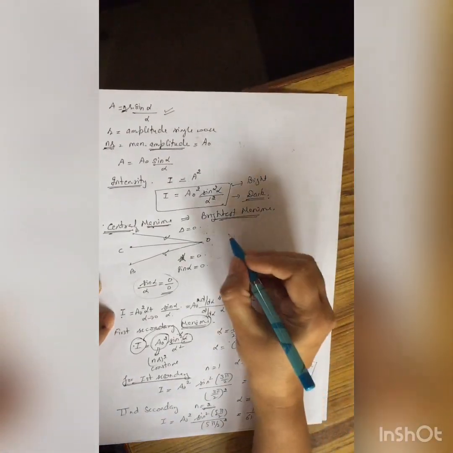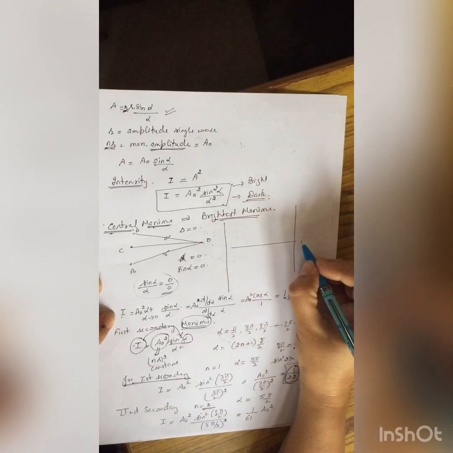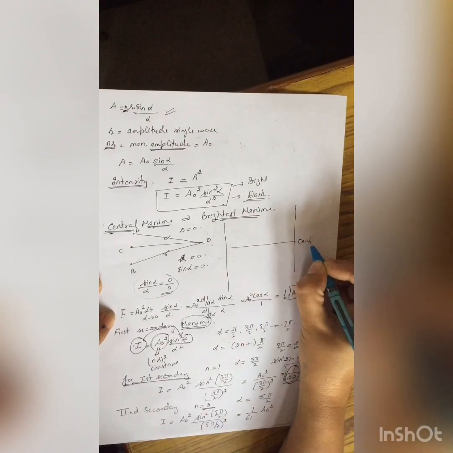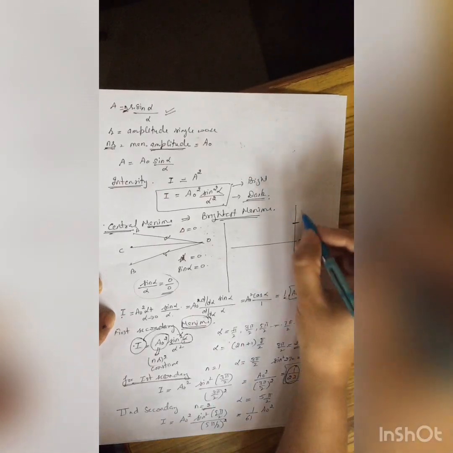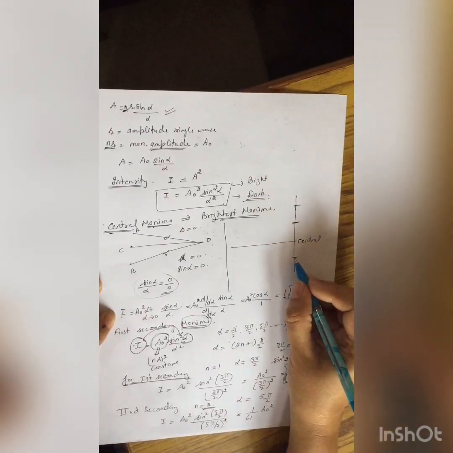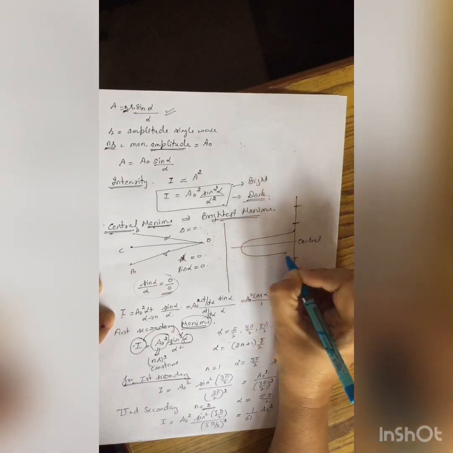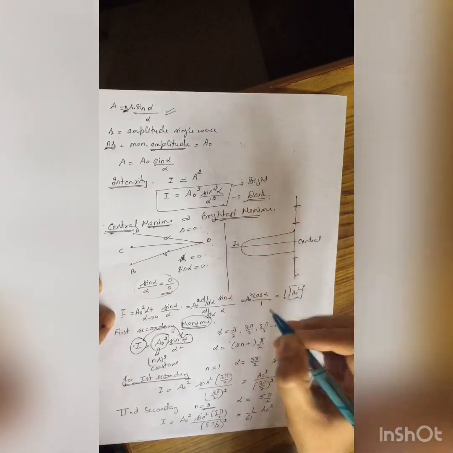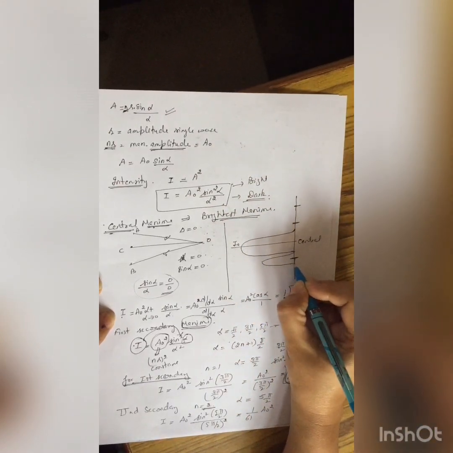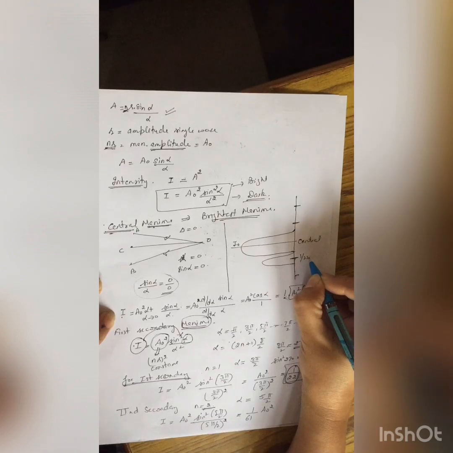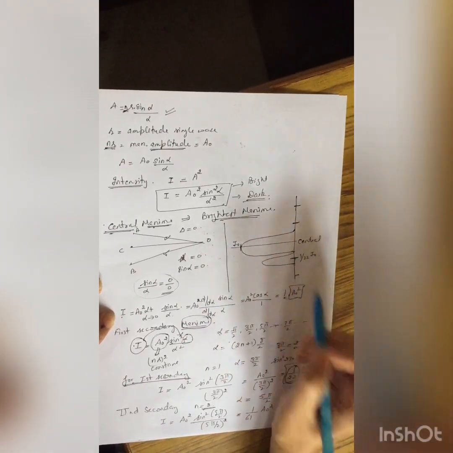It means when we draw an intensity graph for the central maxima, the first secondary maxima and the second secondary maxima, if the intensity of the central maxima is denoted by I naught, then the intensity of the first secondary maxima is 1 upon 22 times the intensity of the central maxima.